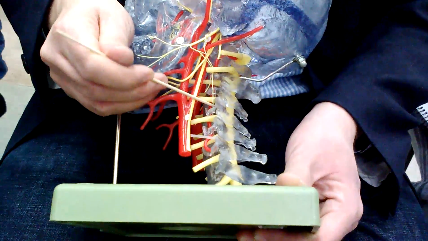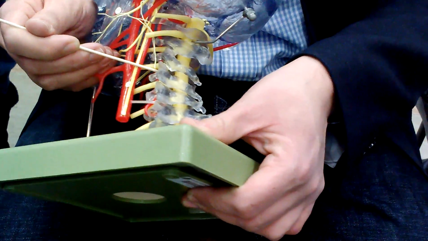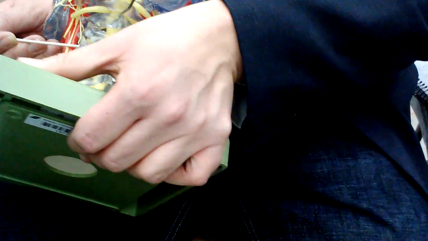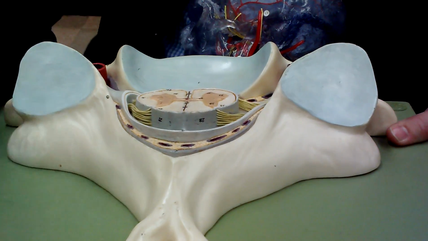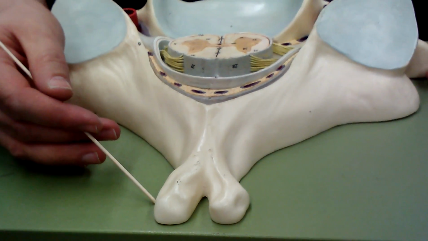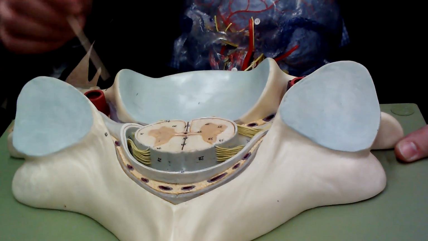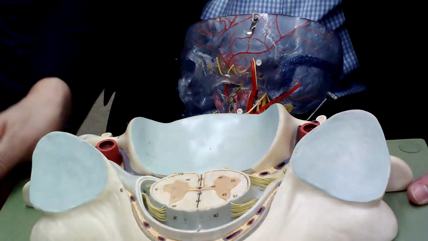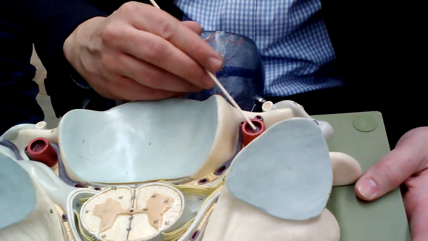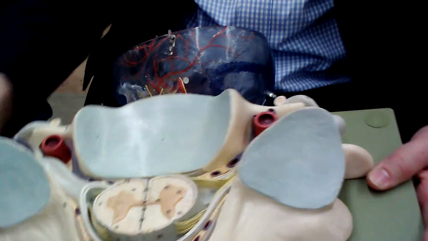And the name of that artery right there is known as the vertebral artery. So this is in fact the vertebral artery. Again, the vertebral artery is passing through the transverse foramen. So when we look at this model over here, this is a cervical vertebra. How do we know it's a cervical vertebra? Bifid spinous process. And here are the vertebral arteries passing through the transverse foramen.